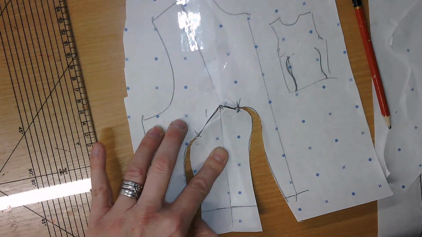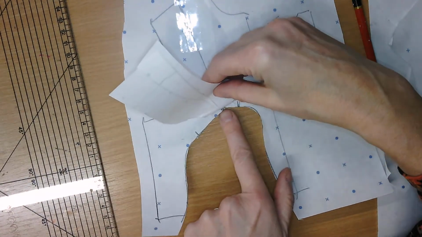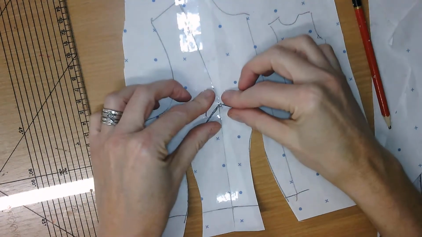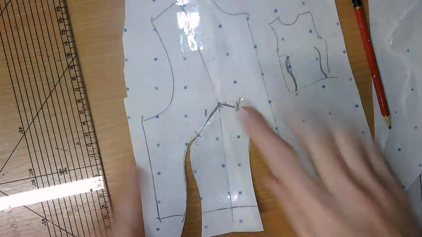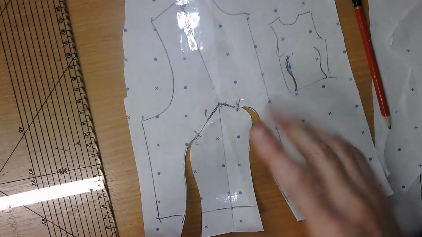So what I'm actually going to do is lose a bit of fabric here, so it's just going to be tighter over the bust where I've lost that piece of fabric. It's just going to pull it down a bit, and that's where the balance might be a little bit off. But this is the design decision that I've made, fashion over fit.